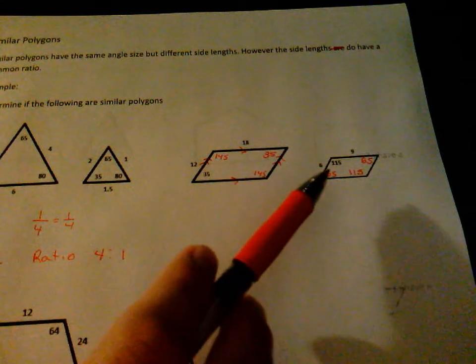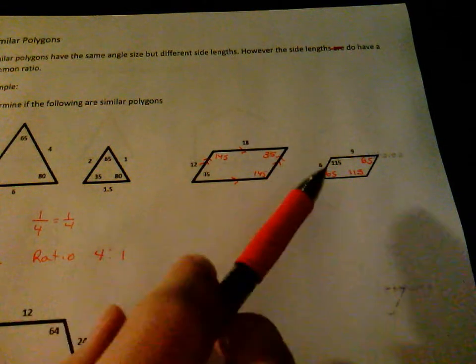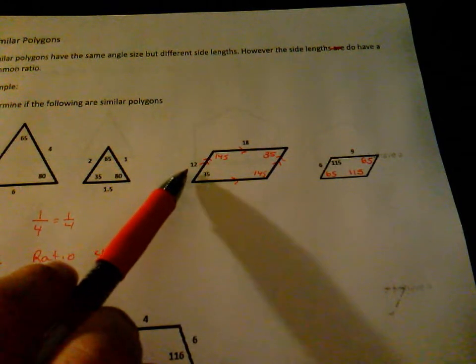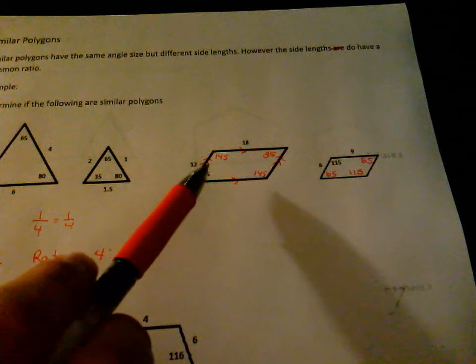What you'll notice about this one and this one is the angles do not match. Even though technically these both have common ratios, if I actually did this out, even though they have common ratios, the angles are not the same, so they are not similar polygons. Last one.